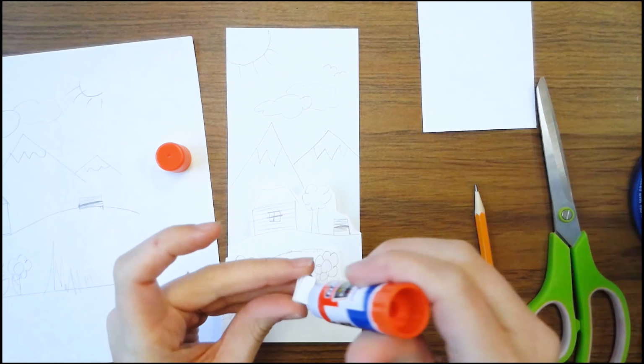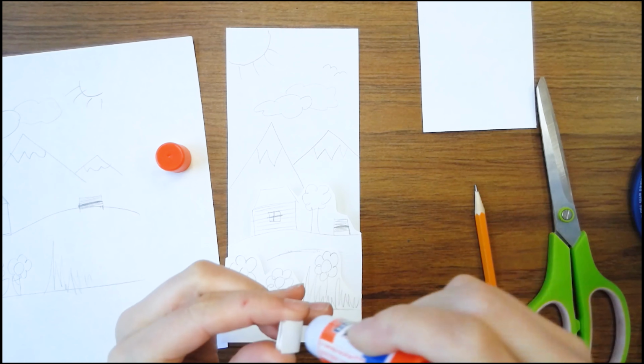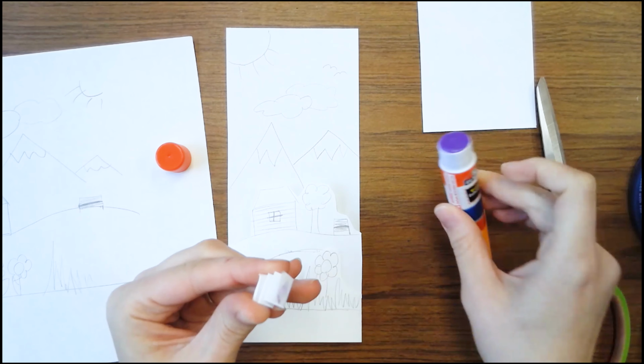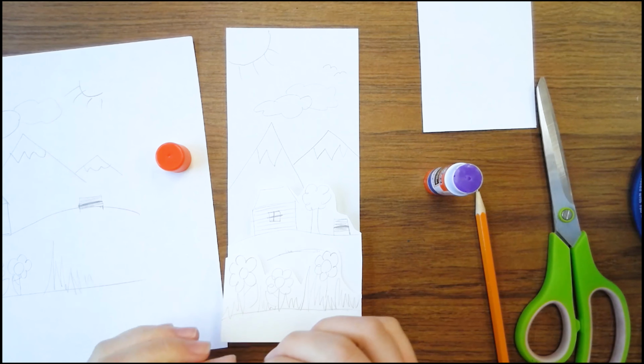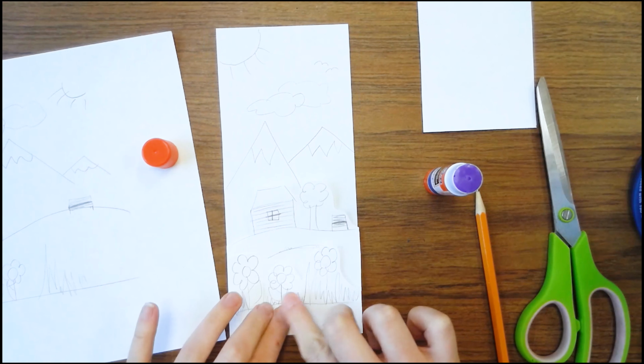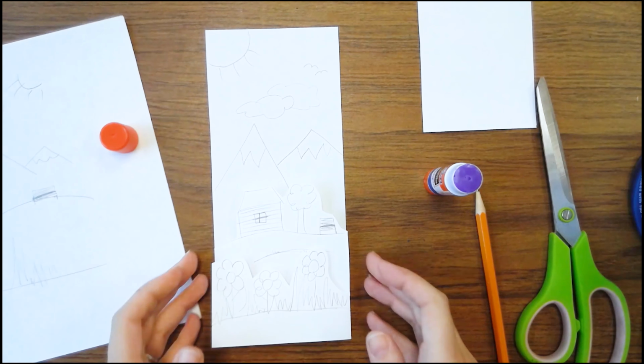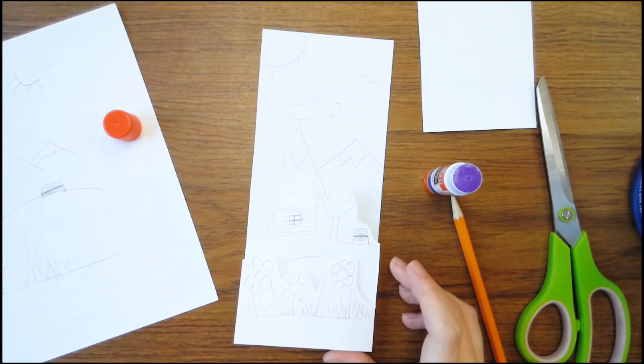And now I'm going to do the same thing for my foreground. A little bit of glue, and then put a little bit of glue here. And you do not have to do this step. This is just if you're wanting to do a little bit extra for fun. Stick it underneath there, smush it down, and then voila! It gives it a really interesting little bit of visual elements.